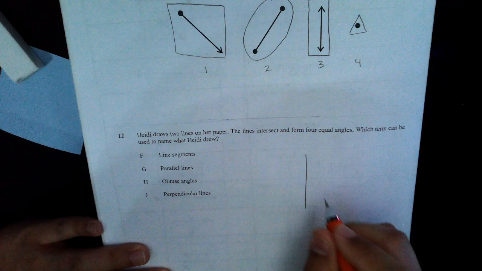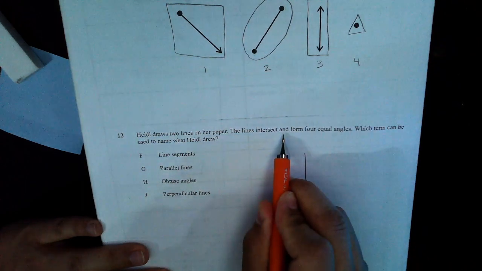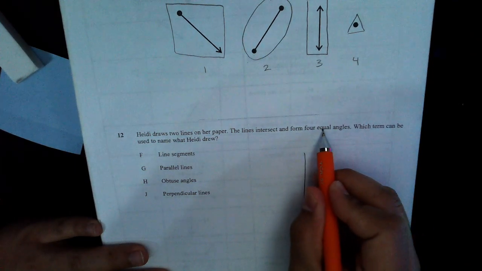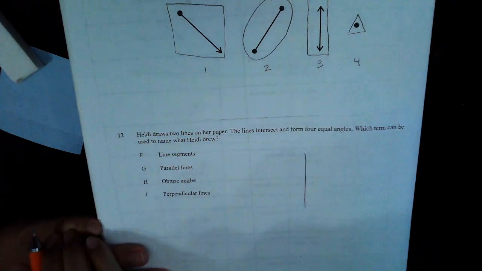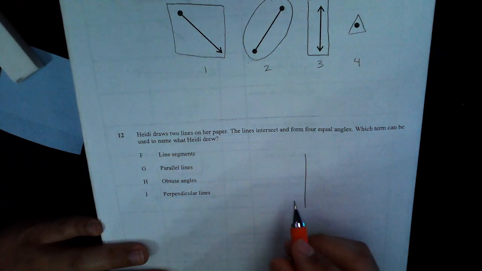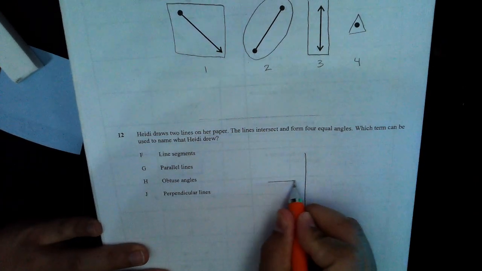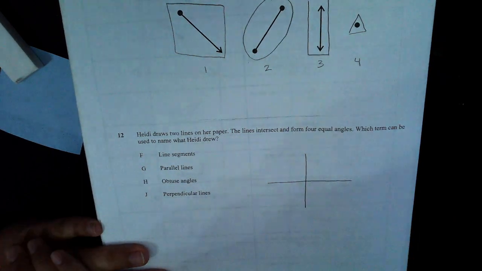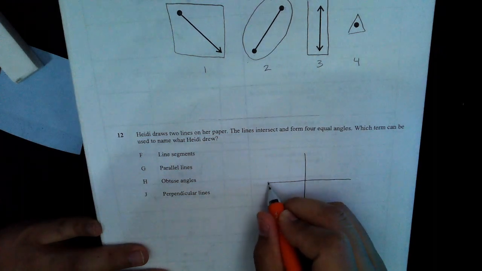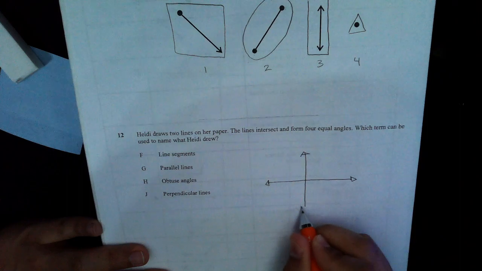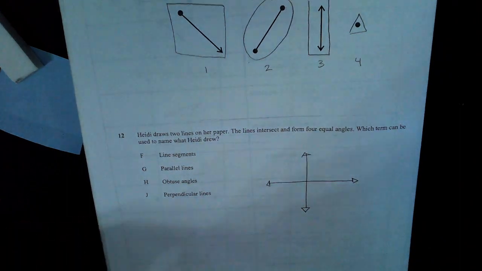2 lines. And it says that they intersect, which means that they're going to run into each other. They're going to touch. And they make 4 equal angles. So all the angles have to be the same. Okay, Kylie. So there, all the angles are the same. Well, if I do that, my lines kind of look like a lowercase t.